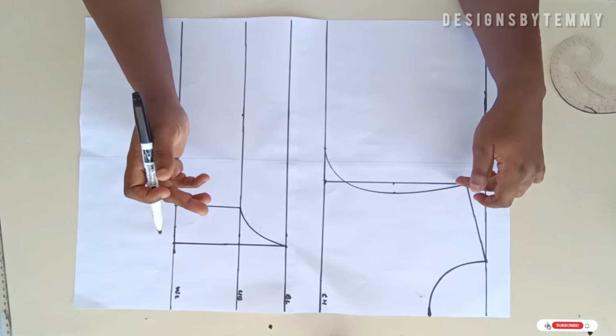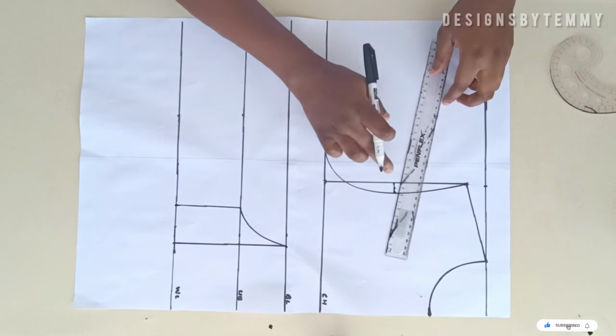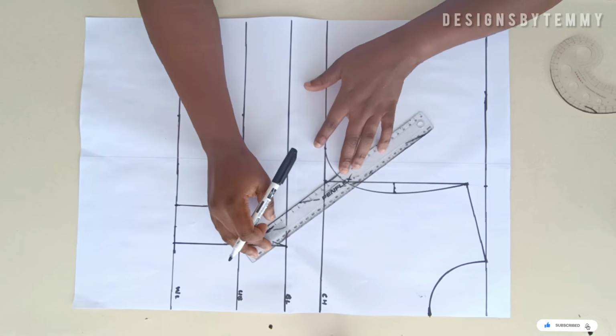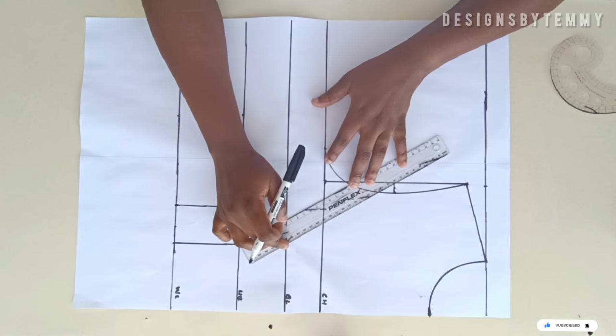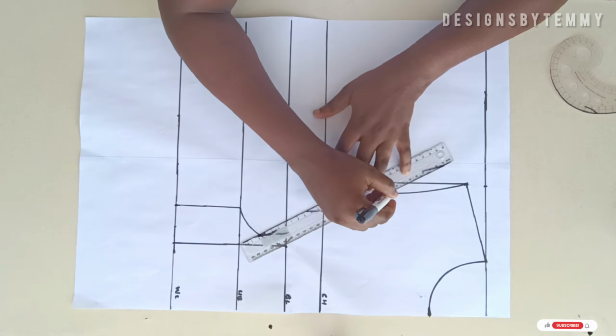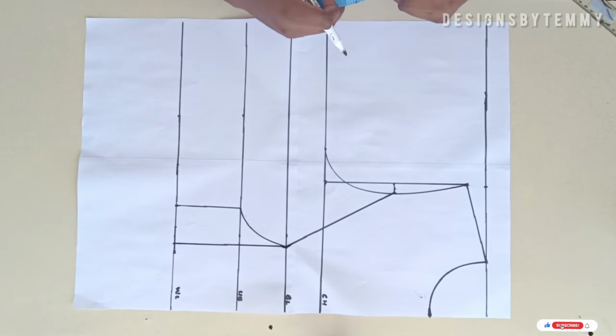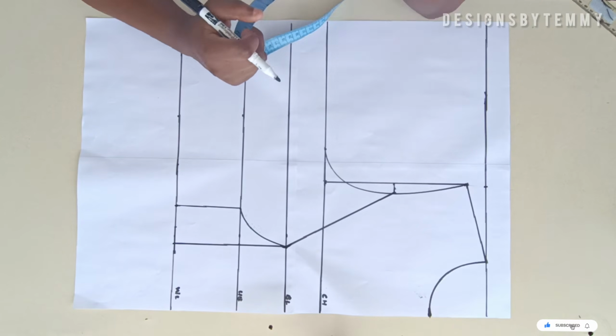Now what I'm going to do is, from the middle of my armhole, connect this point clearly, and I'll connect it to join the line that I have on my bust point. You can go ahead and make sure you use your marker to make sure that part is very curvy.